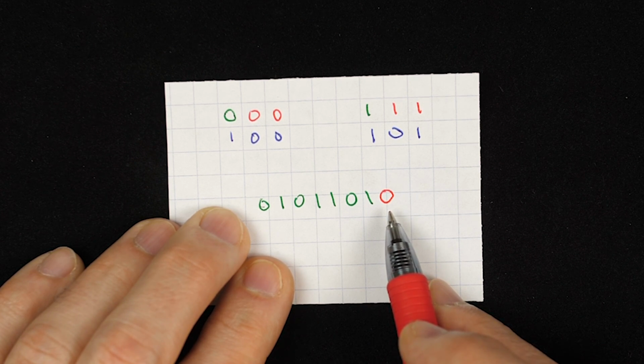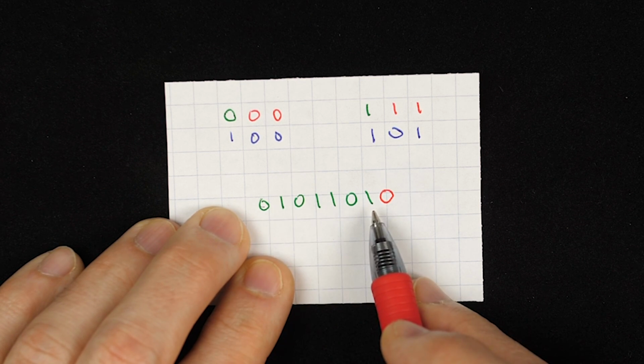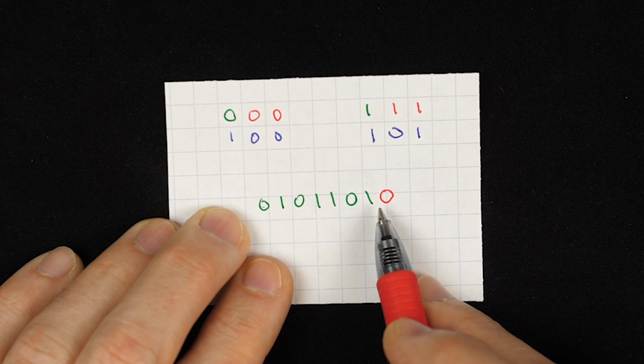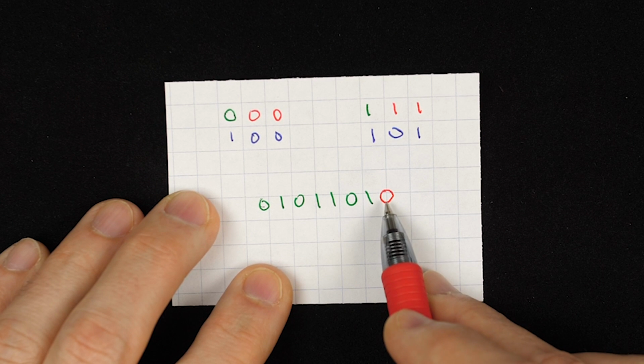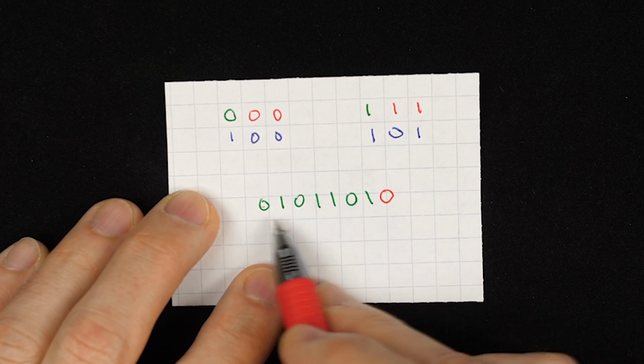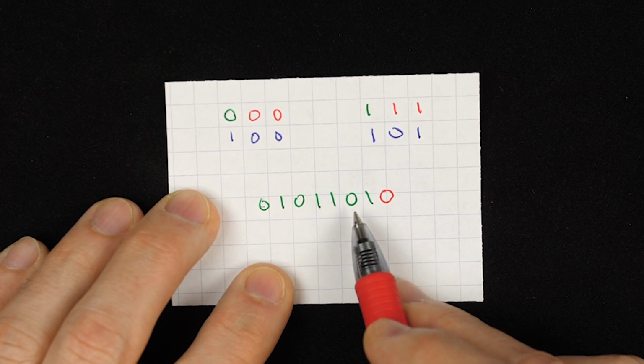And that lets us detect an error because if any single bit changes, then it won't have an even number of ones anymore, and we'll know that there was an error. So this is very efficient in terms of detecting a single bit error because you can have as many bits as we like and only a single parity bit to protect them all, and that will detect any single bit error. But it won't let us correct it.